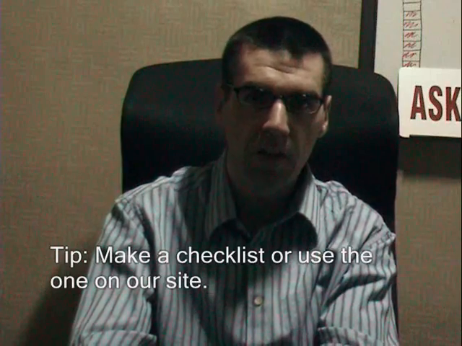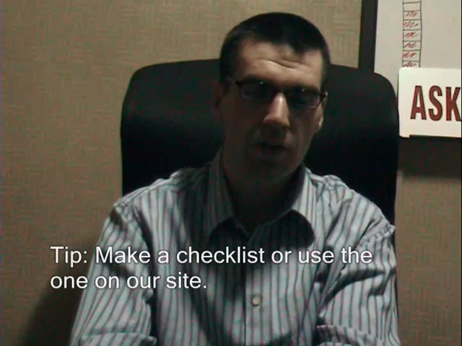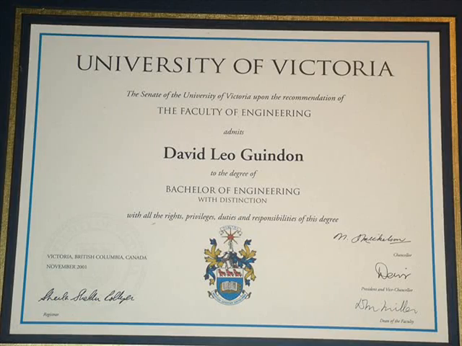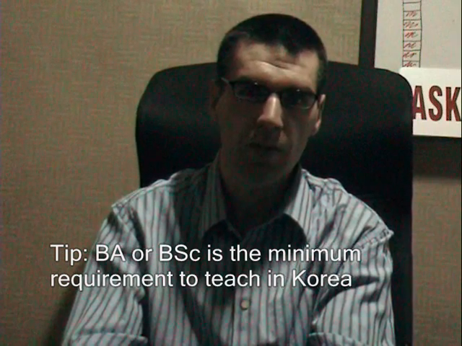When starting the process, the first thing you're going to want to do is make sure that you have all of your documents ready so that when you do start your visa process, you'll be ready to go. This should really be done before you do even an interview with a school to make sure that you have everything ready. So the first thing obviously you need is your degree. As everybody knows, you need your bachelor's or a BSc.